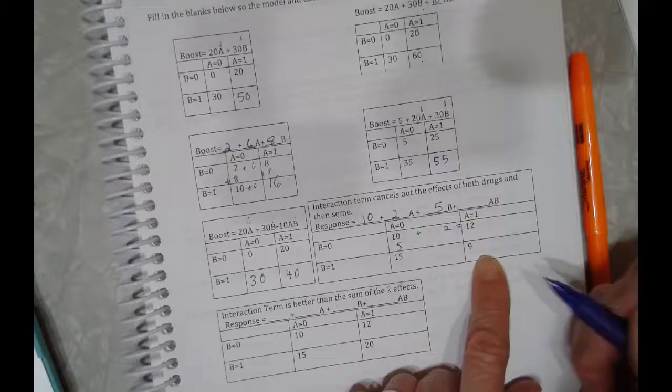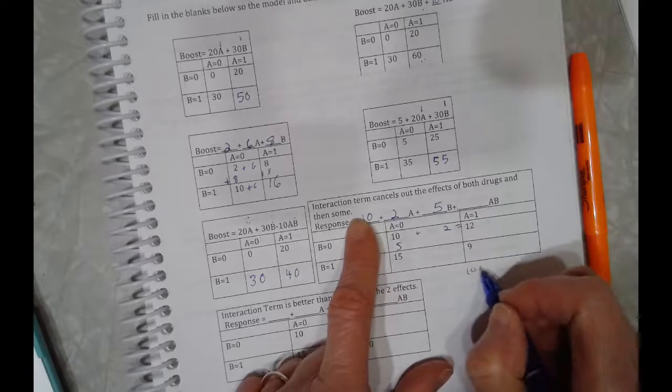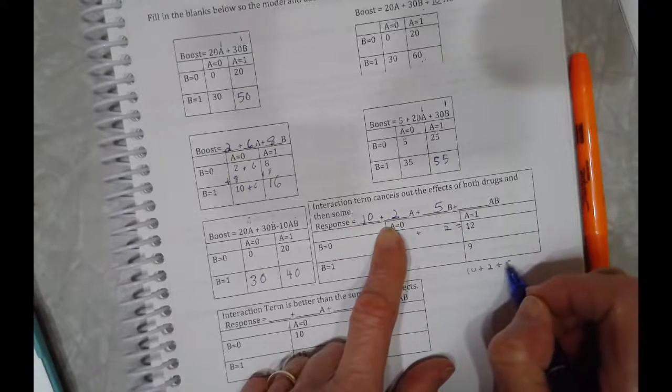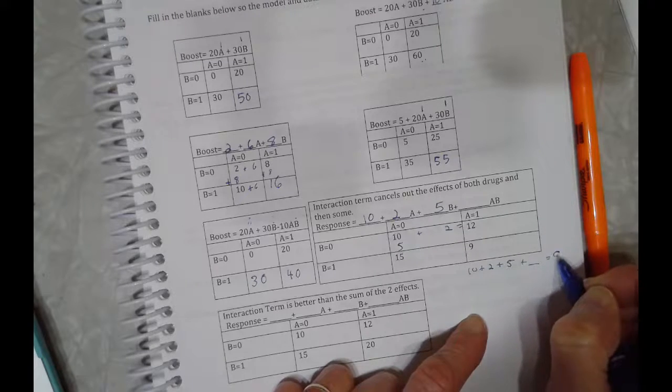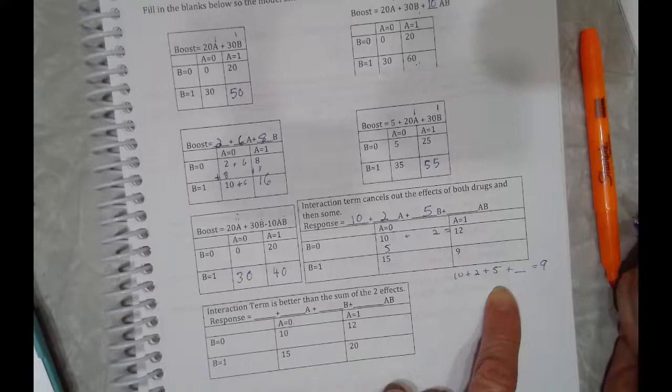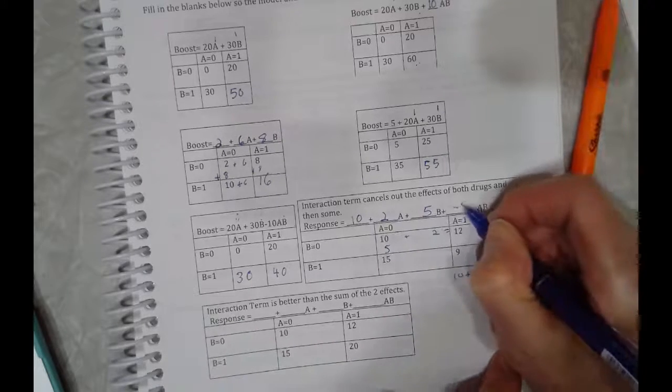And this has to be what? You have 10 plus 2 plus 5 plus what equals 9. So that's 17 minus 8 equals 9. All right, and the last one is right down here.